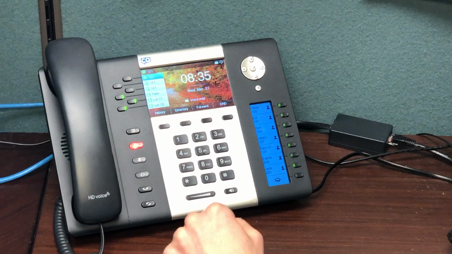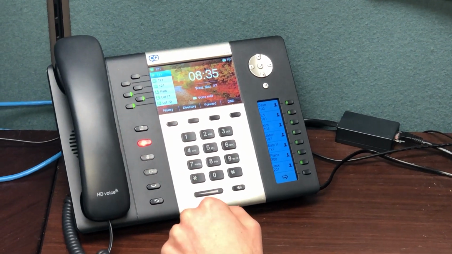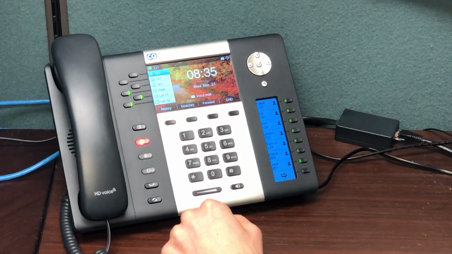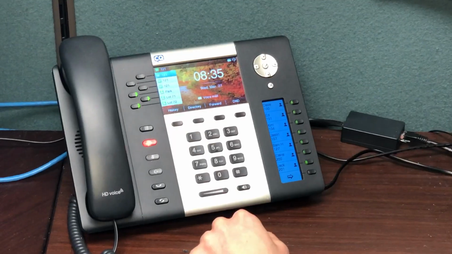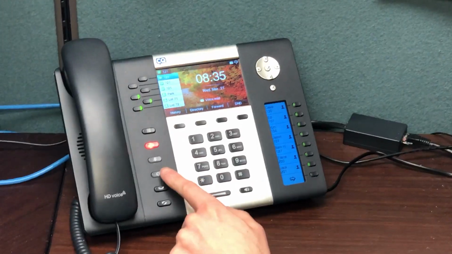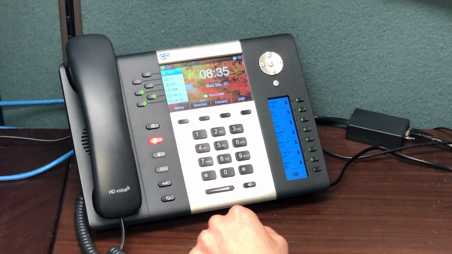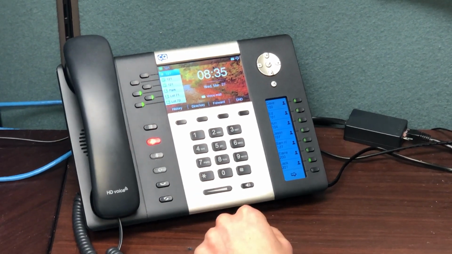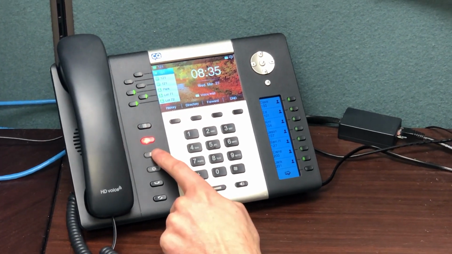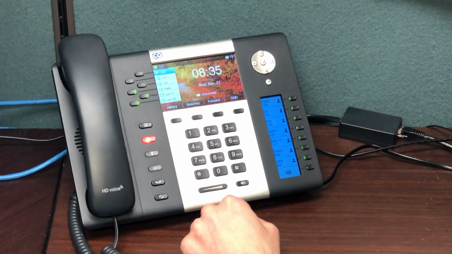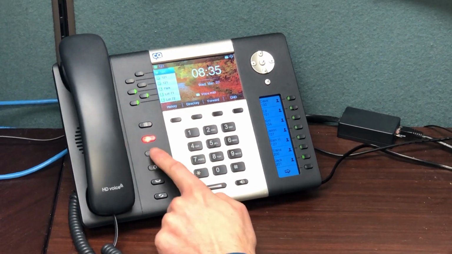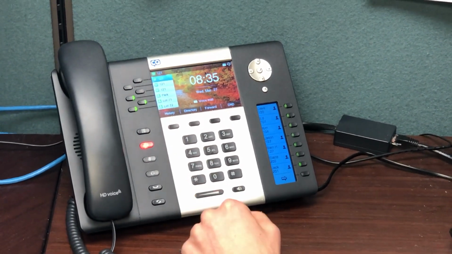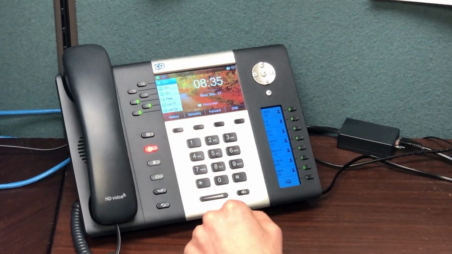This is the headset button. If you're using a wired headset, you'll press that to switch to the wired headset. If you're using the wireless headset, using the EHS device, that will change, red when you press the button on the headset, and turn off when you press the button on the headset as well. You've got a mute key if you want to mute yourself during a conversation. If you do that, that key will turn red until you choose to push it again. At that time, you'll be unmuted.